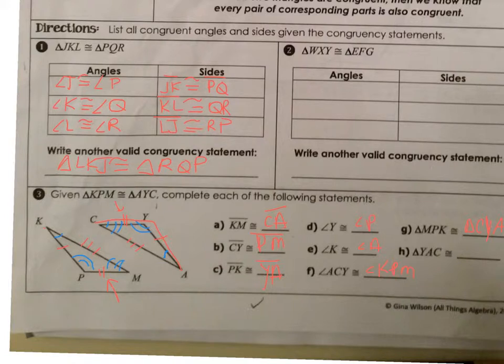I'm going to do the same thing here with YAC. Y corresponds to P, so that's going to be triangle P. A corresponds to K, so that's K. And C corresponds to M, so it's M. So now I have 2 congruent statements that are different for the same triangles and the same congruency.